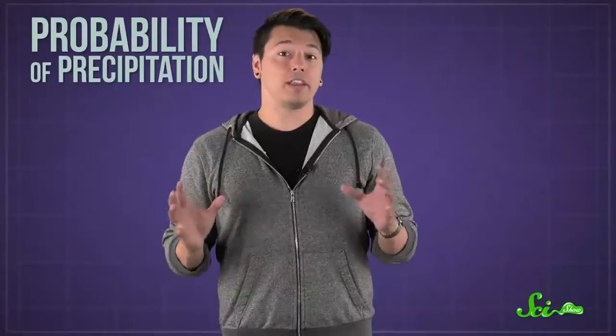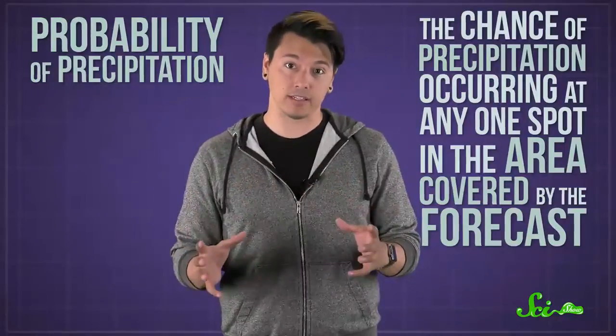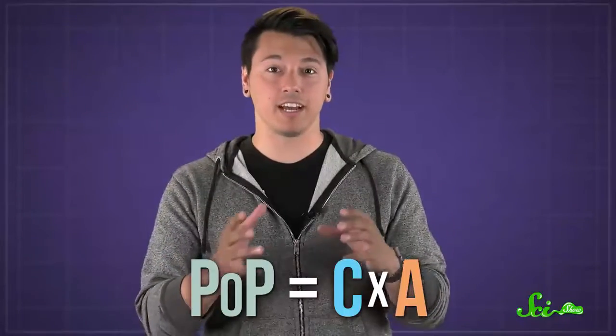Meteorologists call this number the probability of precipitation. According to the National Weather Service, this percentage is supposed to tell you the chance of precipitation occurring at any one spot in the area covered by the forecast. They define it with a mathematical formula. The probability of precipitation equals C times A.